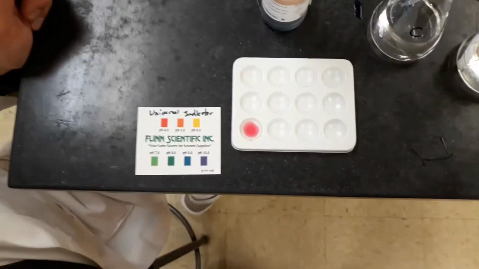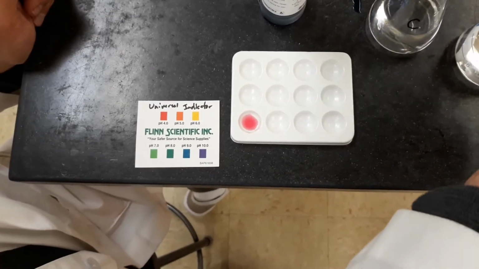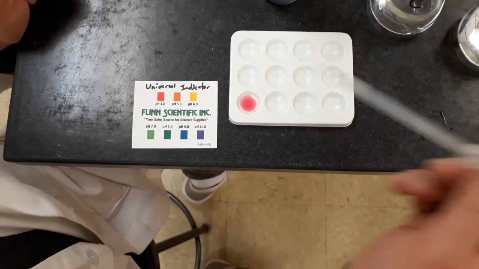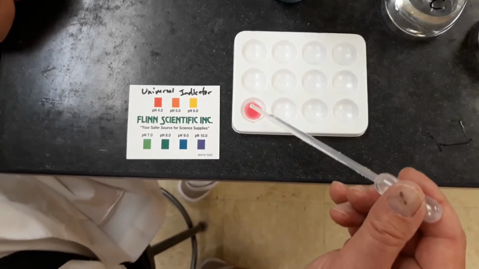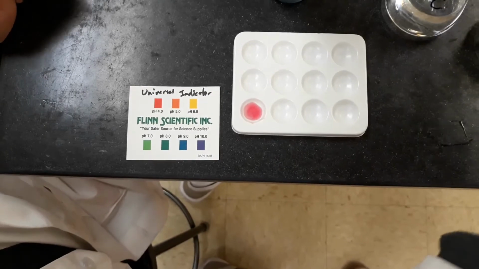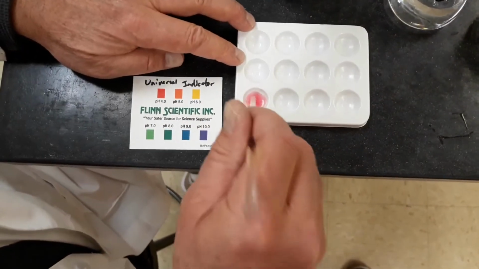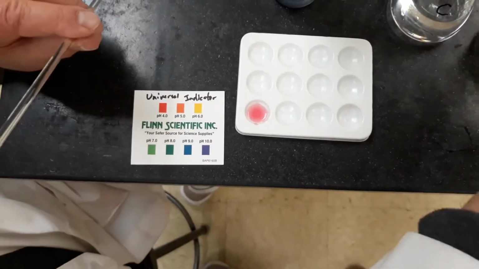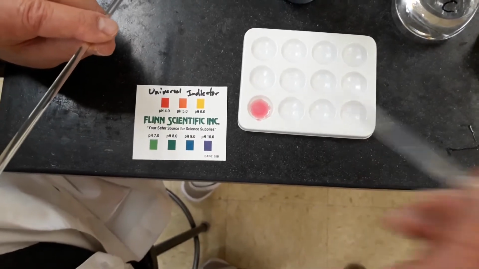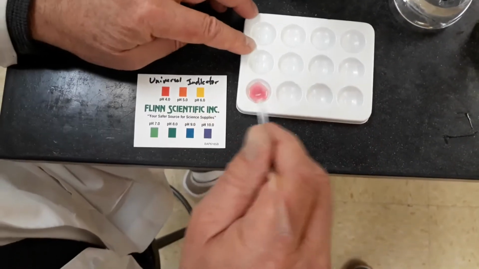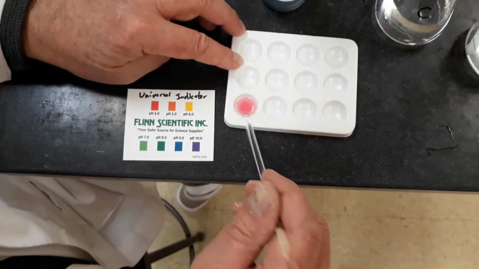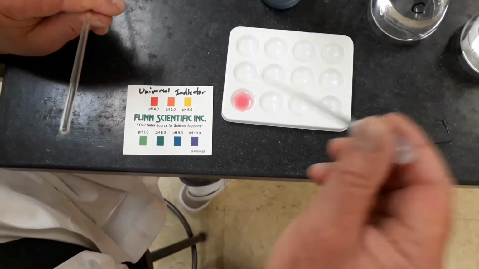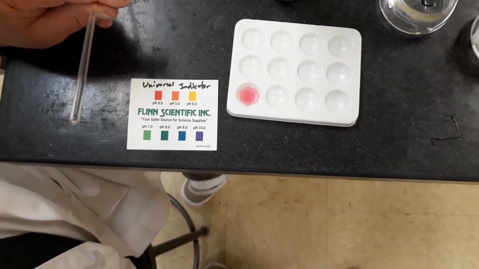And then we're supposed to add, drop by drop, D to C, and note the effects. There's the 3rd drop.